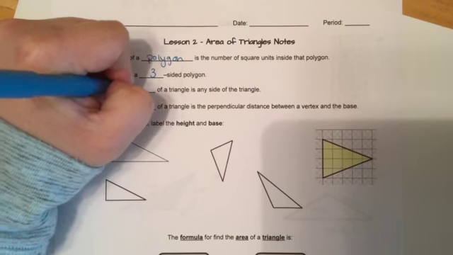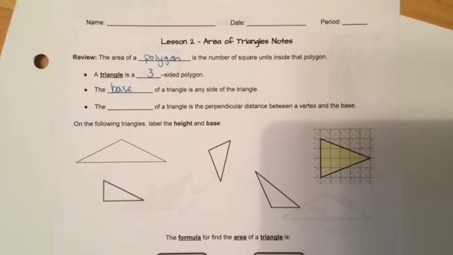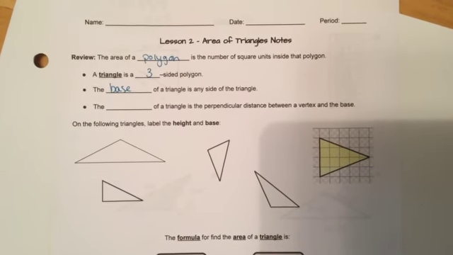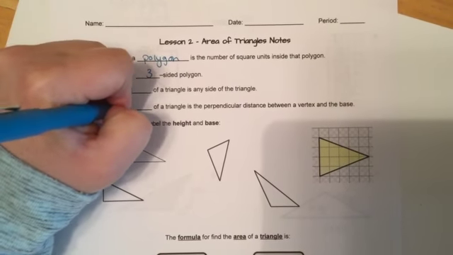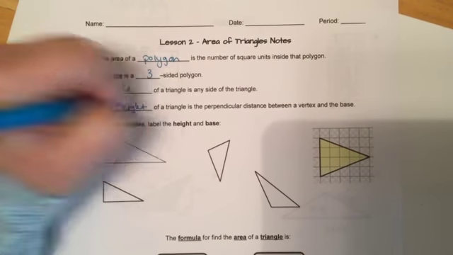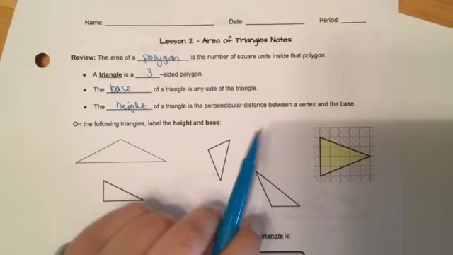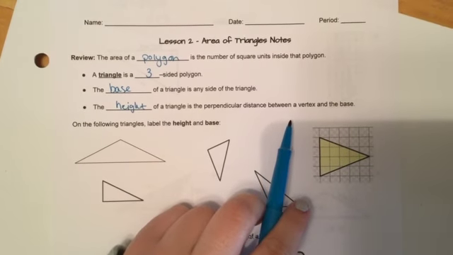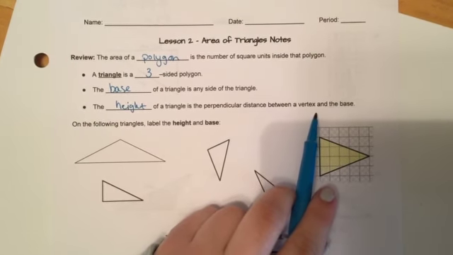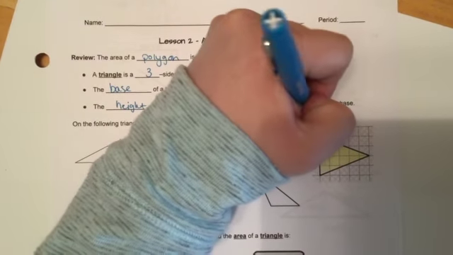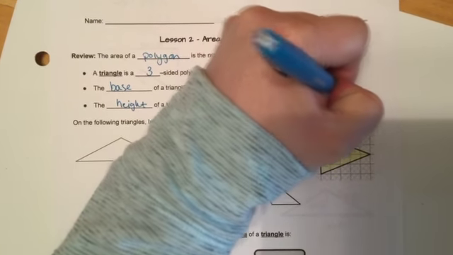And the base of a triangle can be any side of that triangle. However, the height of the triangle has to be a perpendicular distance between the vertex, so the top point of the triangle, and the base. We'll label that.